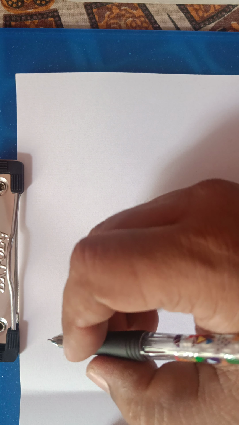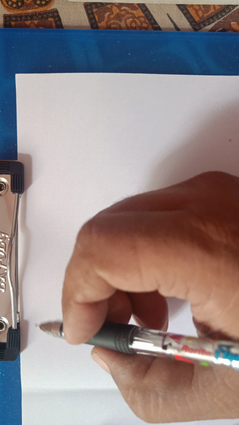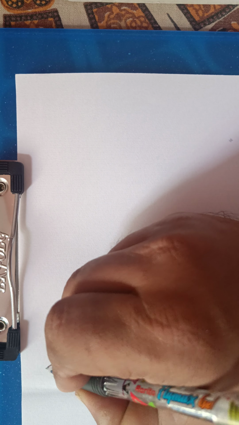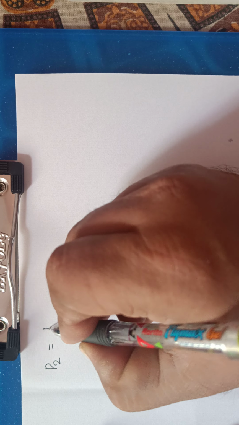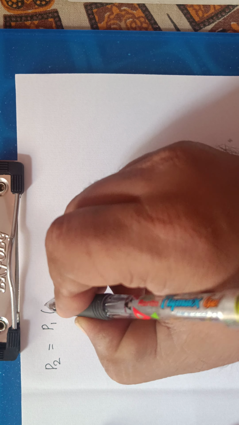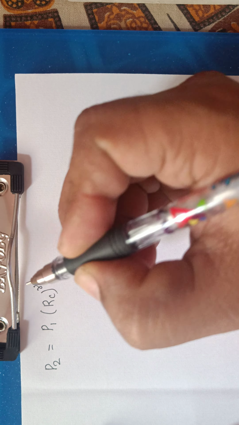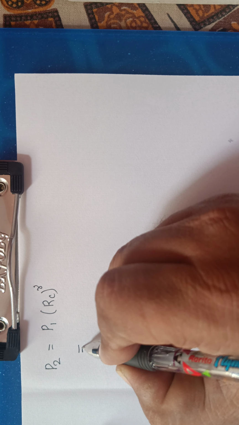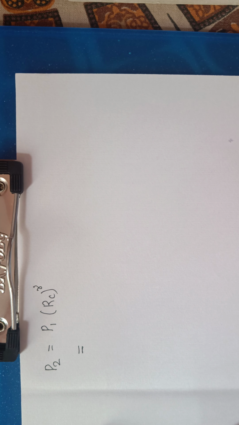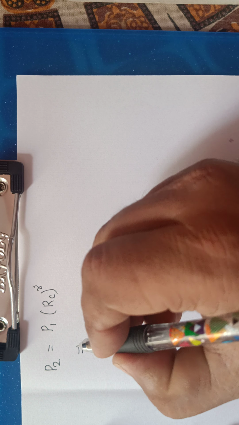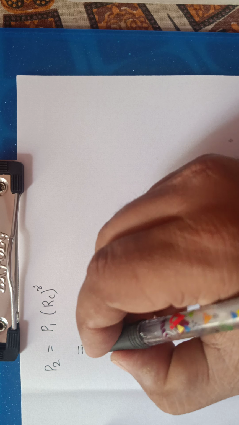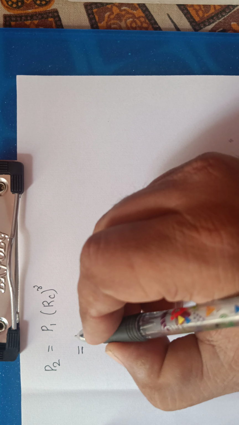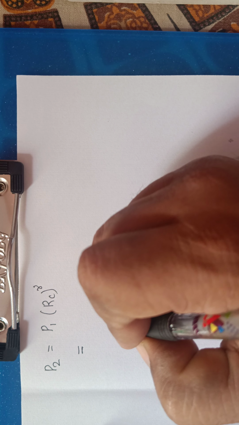Now, with the value of T2 known to us, let us find out P2 next. So P2 will be equal to P1 into RC to the power gamma. The only thing that is required in this chapter is to know the PVT relationships and the PV and TS diagram of various processes, that is, the PV and TS diagram of the cycles.